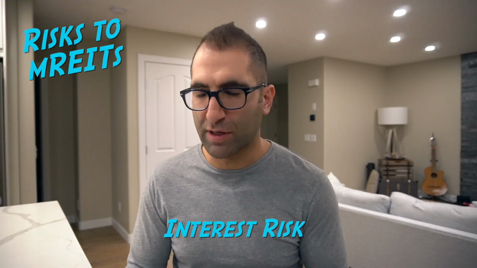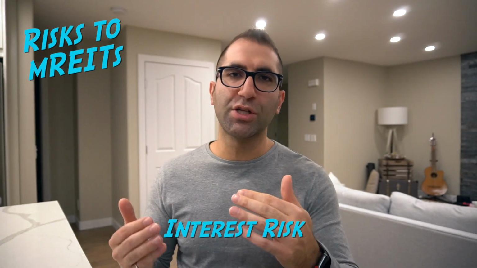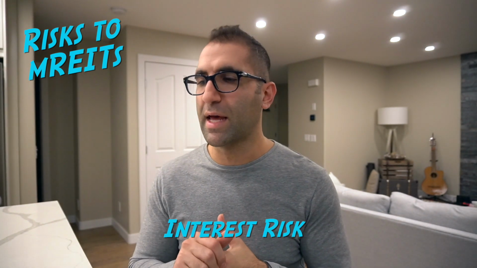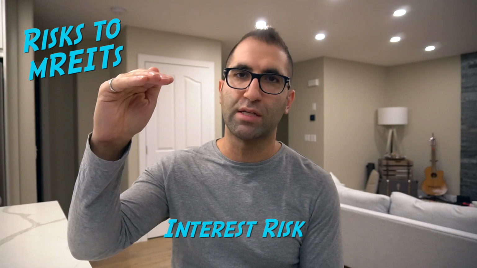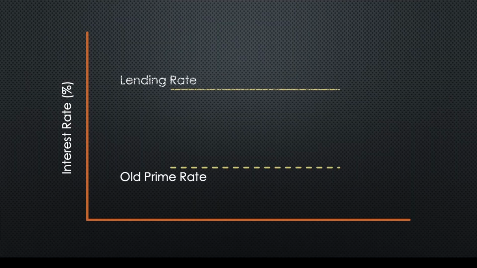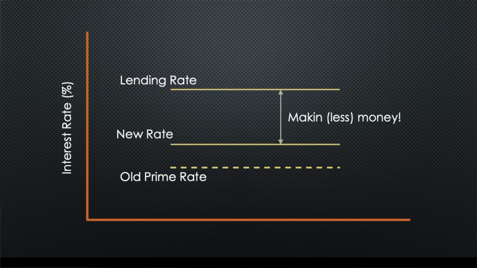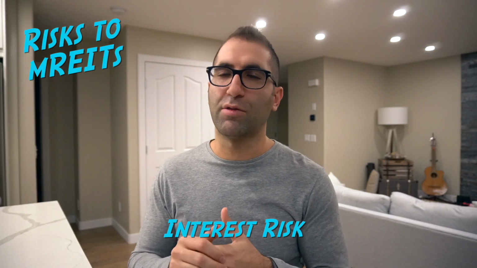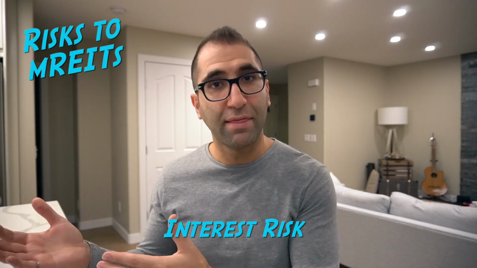So what I mean by interest rate risk is the changing in interest rates. Let's say a mortgage REIT lends out to its customers at an interest rate of 4% and borrows at 2%, but now the borrowing rate starts to go up. Well, that will start to eat away at your margin and essentially take away from your profits. But that isn't to say that those environments are the only bad thing for mortgage REITs.